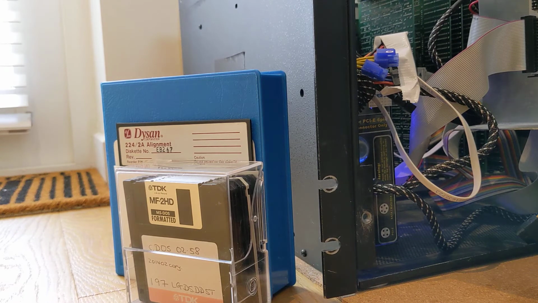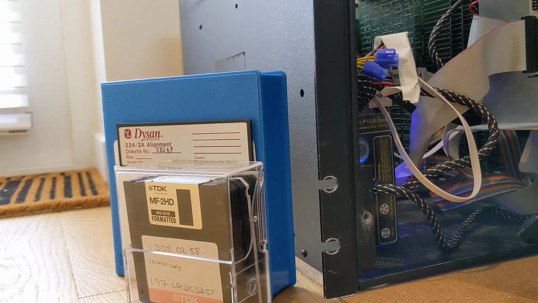Darren, it's the middle of May, and today we're going to talk about the HxC floppy disk emulator. But first, a step back to remember what went before the HxC floppy disk emulator.